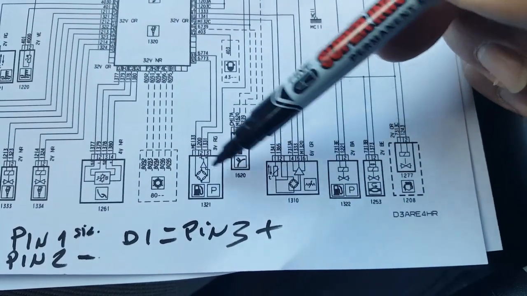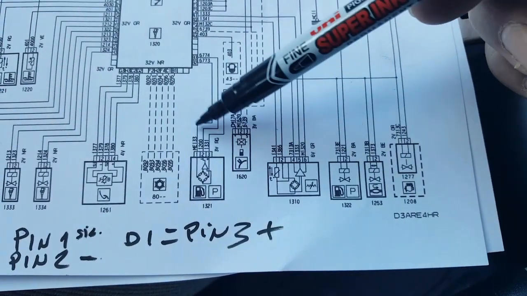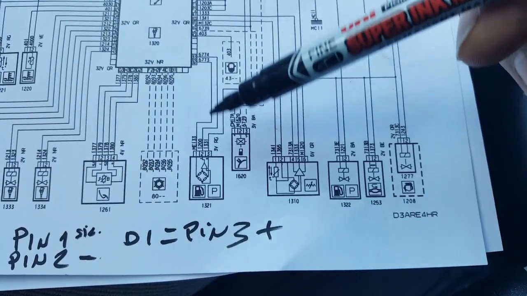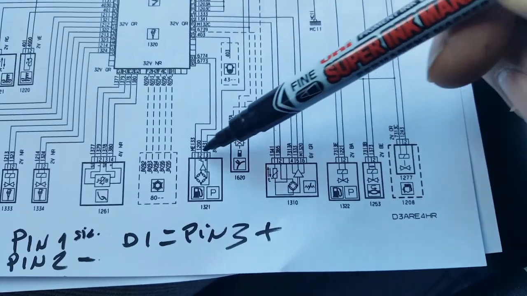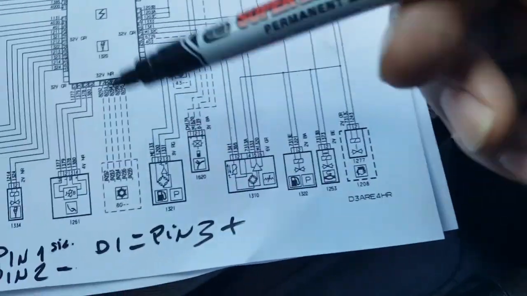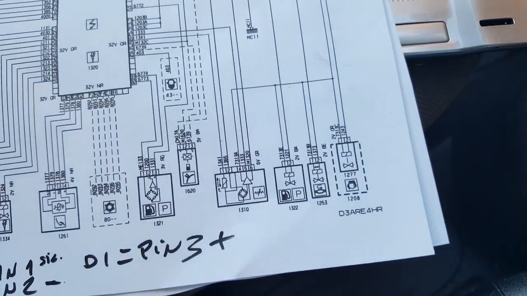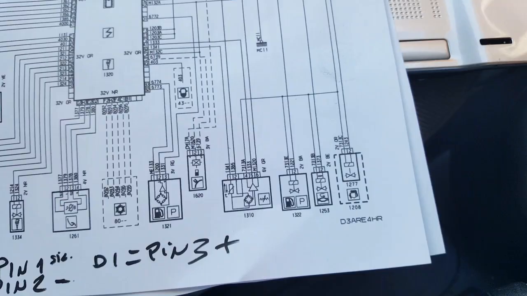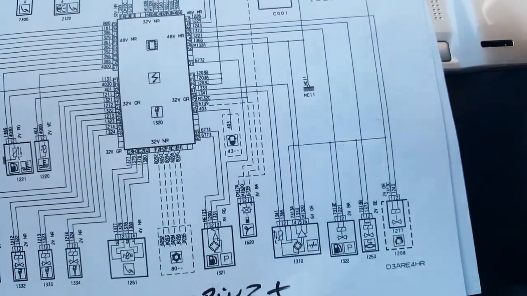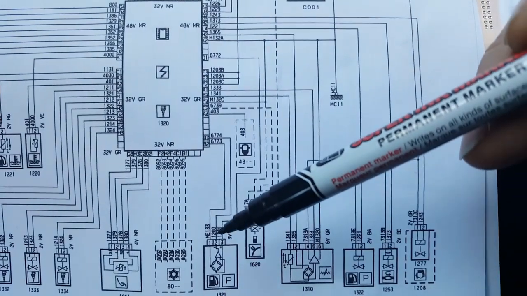So as you can see, this is slightly different than the sensor that's going to be in the video in the description below, but the principle of the measurement is the same. Ignition on, engine off, you should have 0.5 volts reference from there, and from there it just escalates to what pressure has been achieved and requested. So pin number 2 and 3.